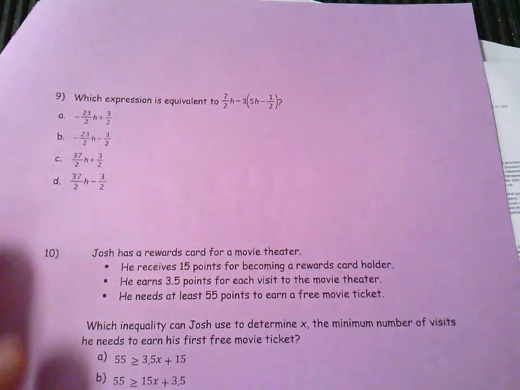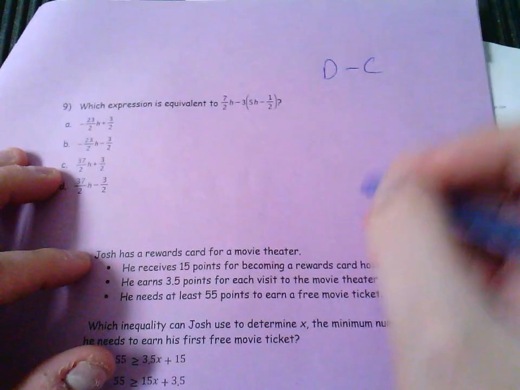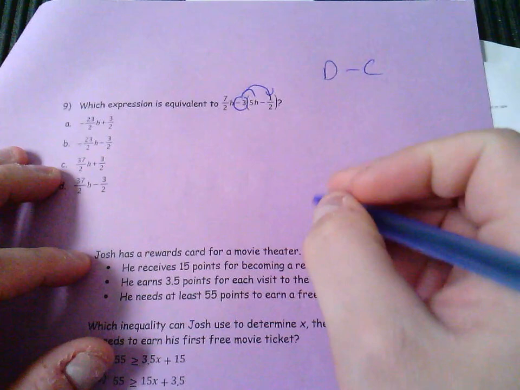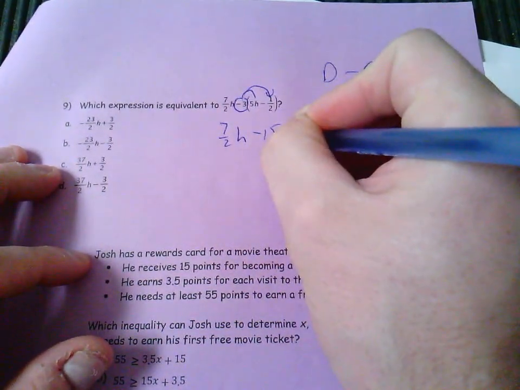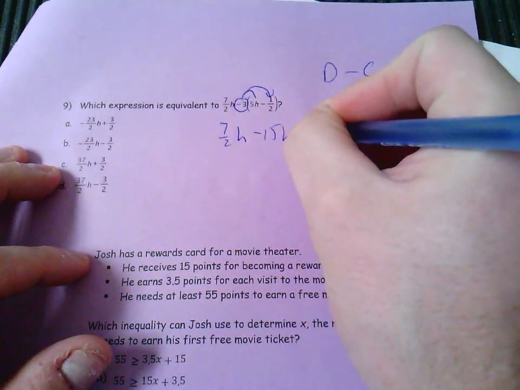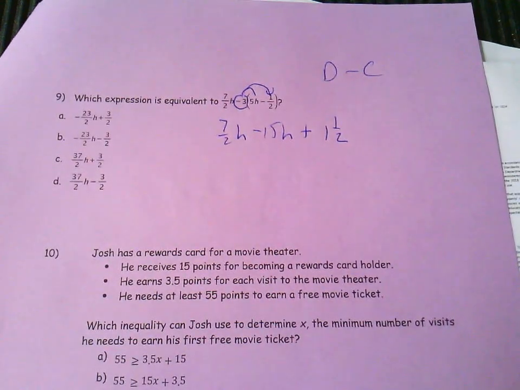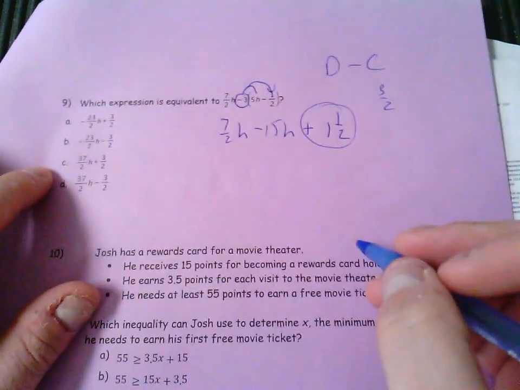Moving right along. Okay, number 9. Distribute, combine. Distribute, combine. So what gets distributed here is this -3. Okay, so we get 7 over 2h minus 15h plus, the calculator is going to give you 1.5 when you do that, which is 3 over 2 when you think about it. So immediately, if you get this right, then that gets rid of that choice and that choice.